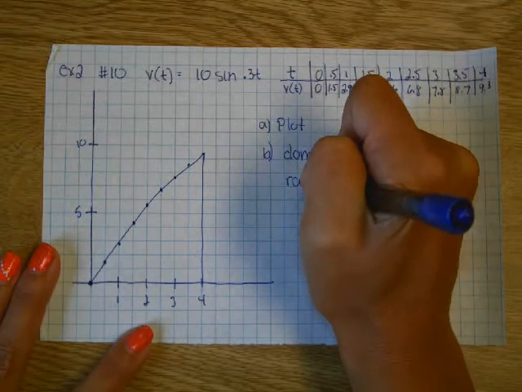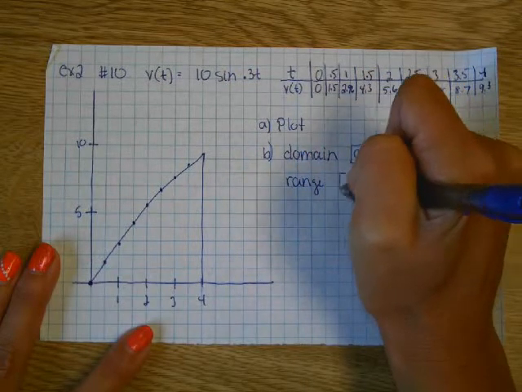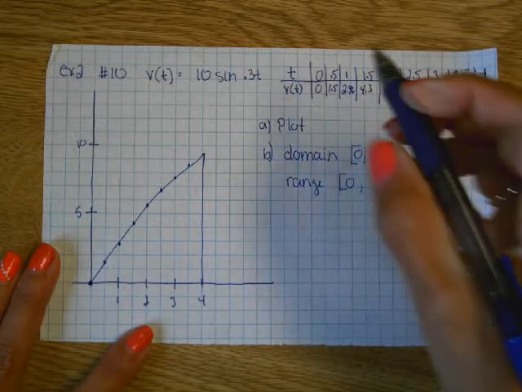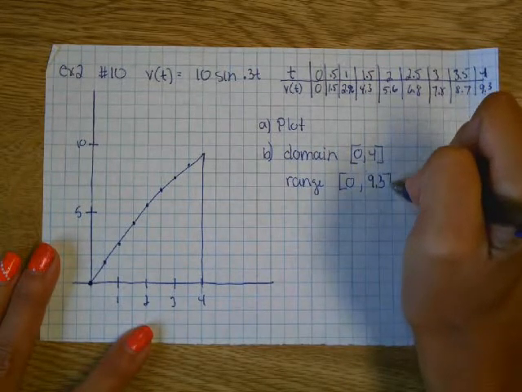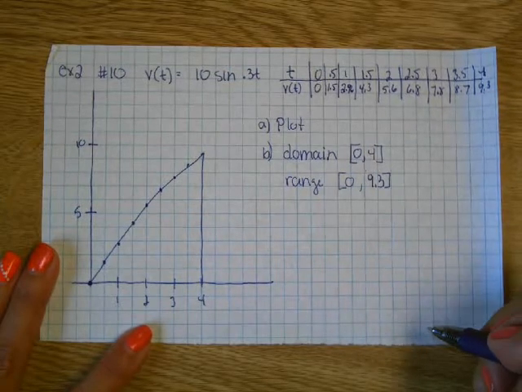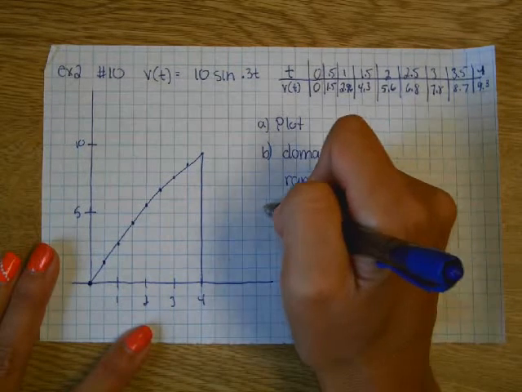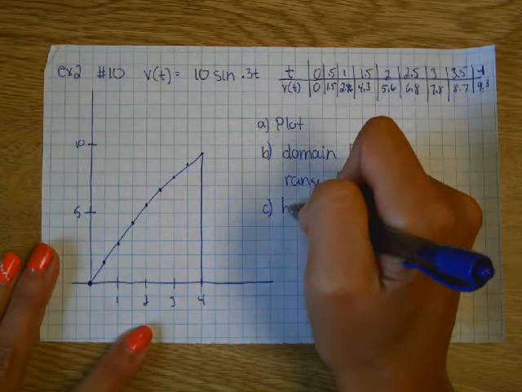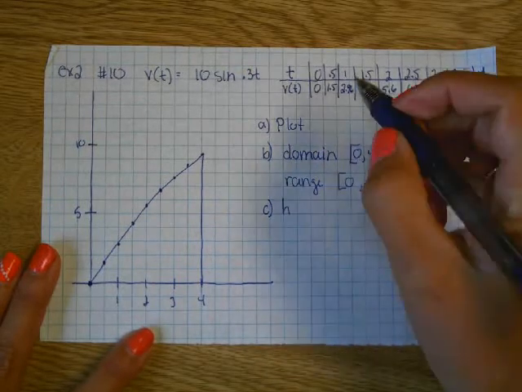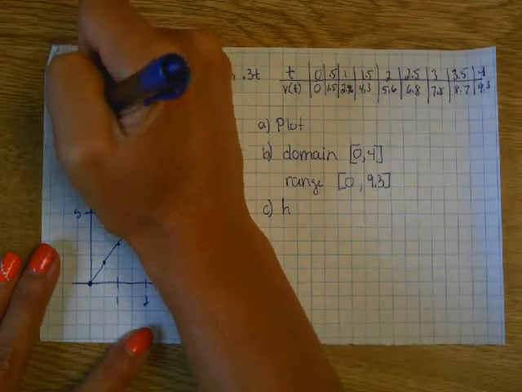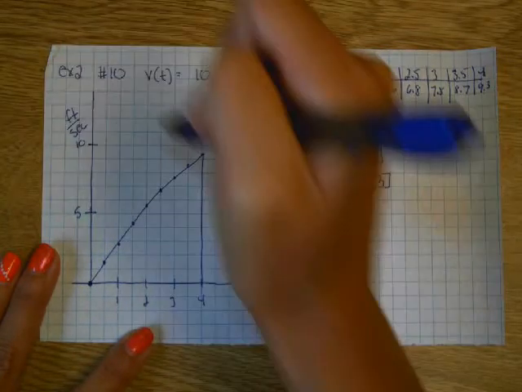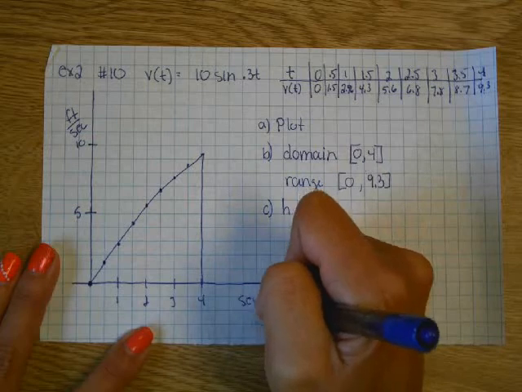Range, low to high on the y's, 0, and our y value 9.3. Now let's see, label this. We had feet per second here, her velocity, and we had seconds here.